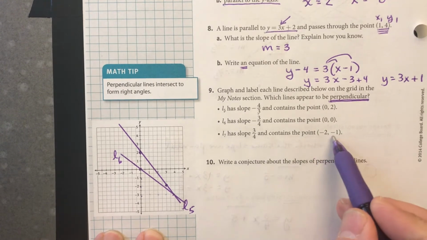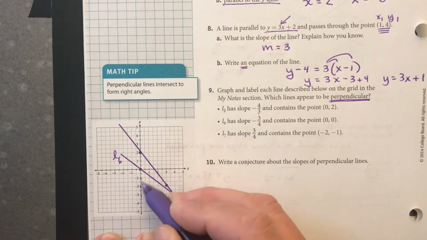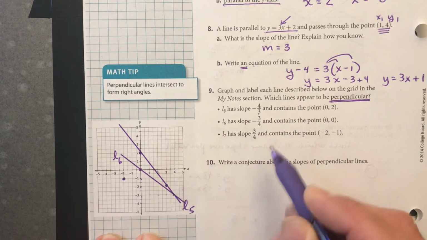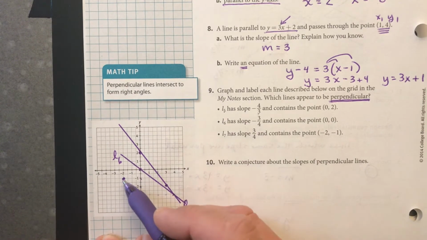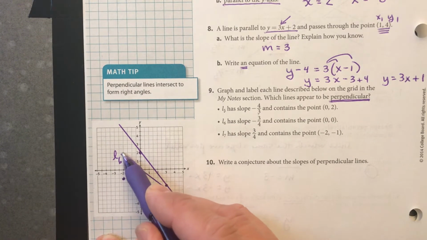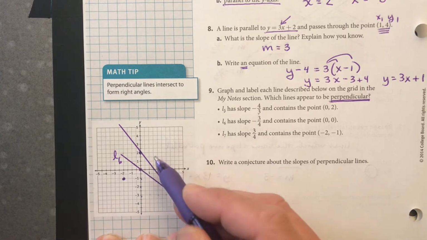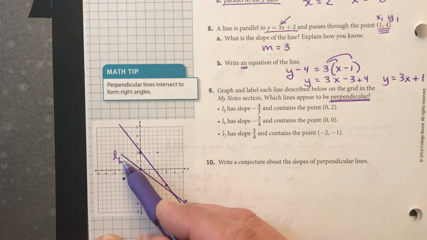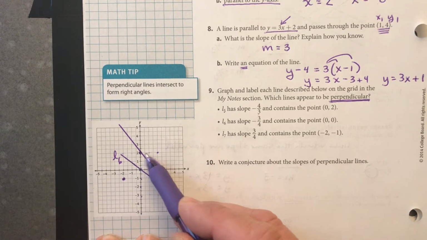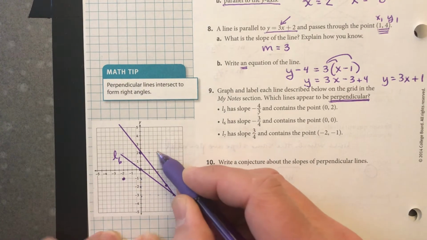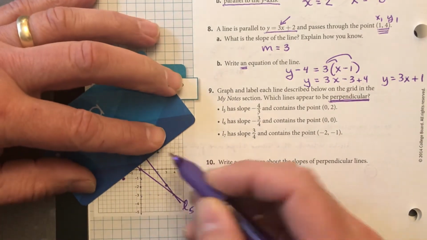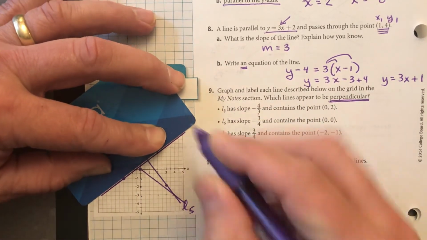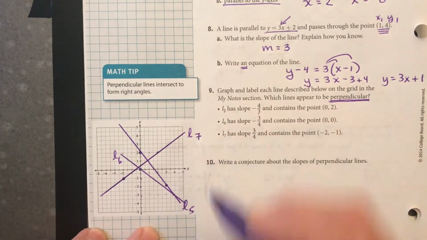But now I'm going to take another point at (-2, -1). So (-2, -1) would be right here. And I'm going to graph a slope of 3/4. So up 3, right 4. Okay, so it's up 3, right 4, which has a slope of 3/4. If I use my Ventra card and I draw it very carefully, okay, this is line L7.